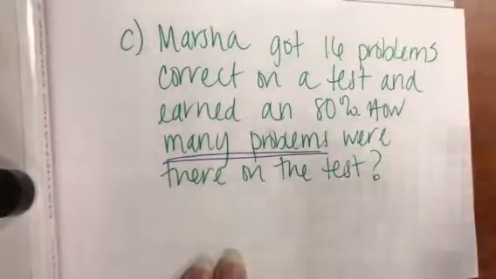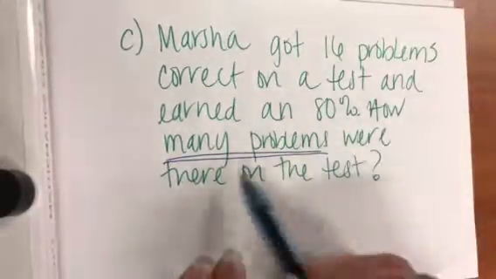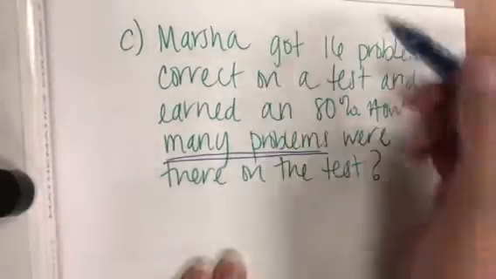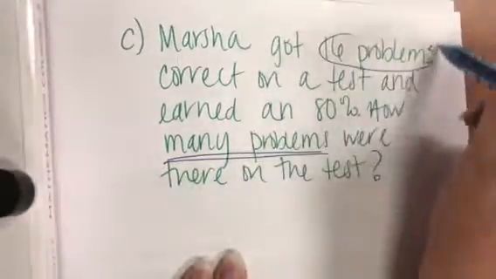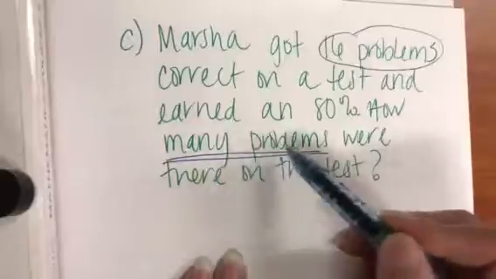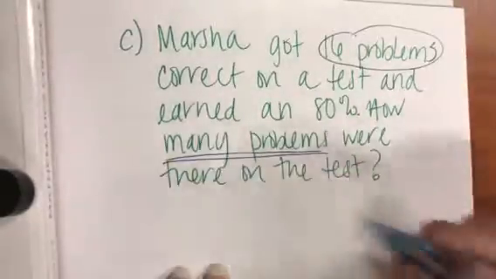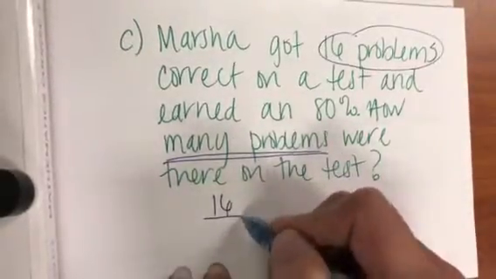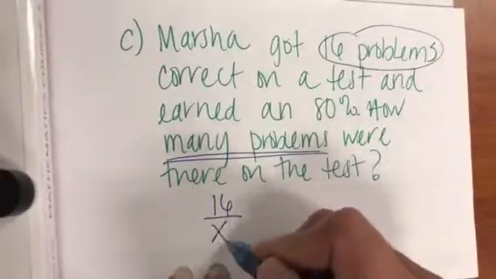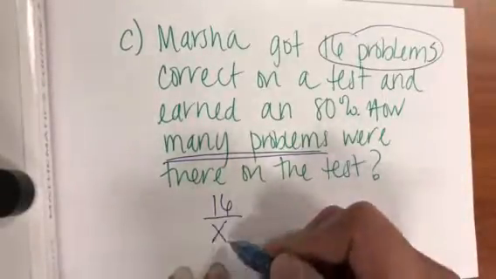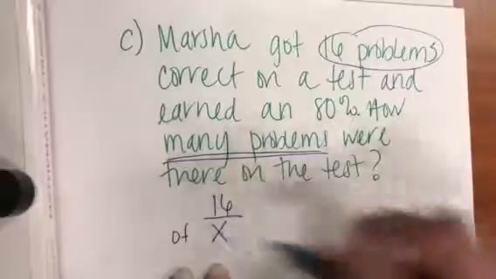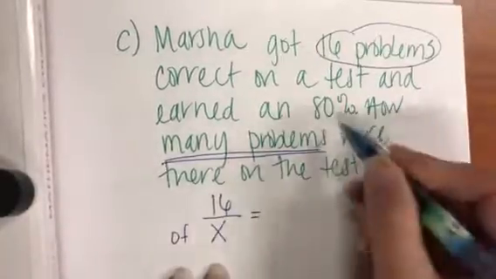Okay. So how many problems were there? So we know that she got 16 problems correct. But do we know how many there were on the test? No, we only know she got 16 correct. So we got 16 out of, we don't know how many. So I'm going to go ahead and put X. 16 out of X. There's my key word, of X. And we got 80%.